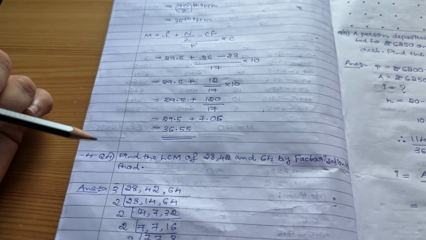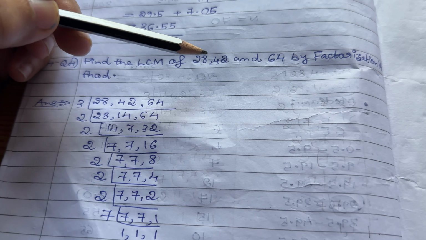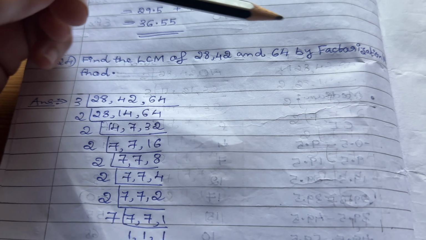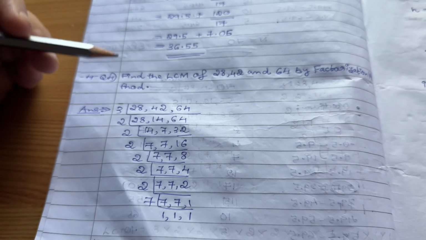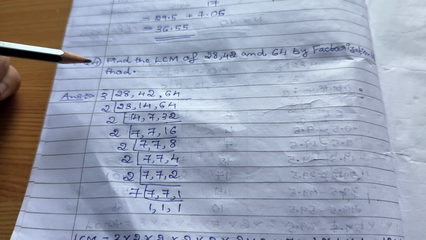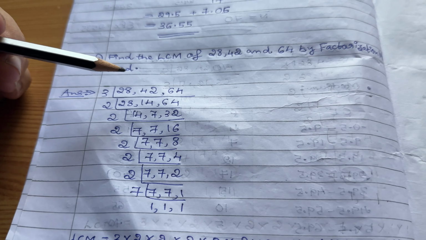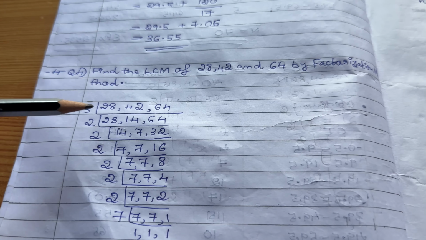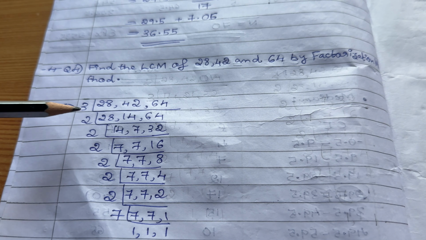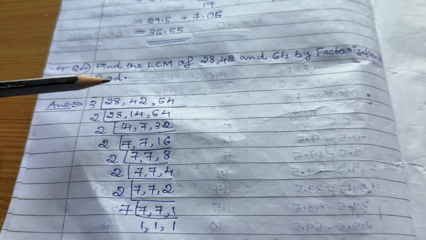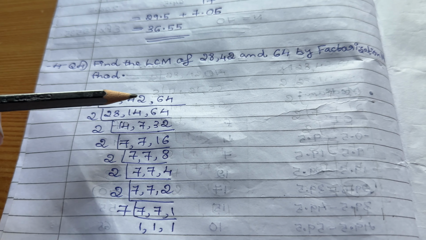So that is done. The next question is: find the LCM of 28, 42 and 64 by the factorization method. Very simple, a 4 marks question in the question paper, the 4th question only. So how is it very simple? For the factorization method we just want to consider the prime numbers. Just we want to write these 3 numbers, 28, 42, 64.